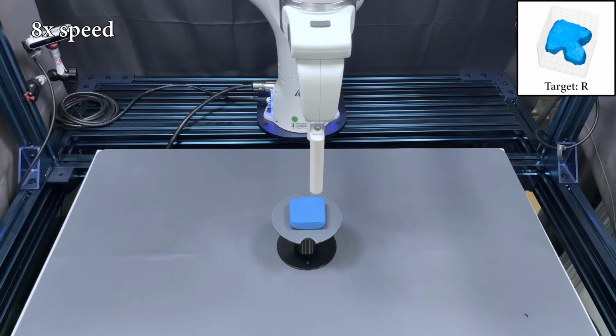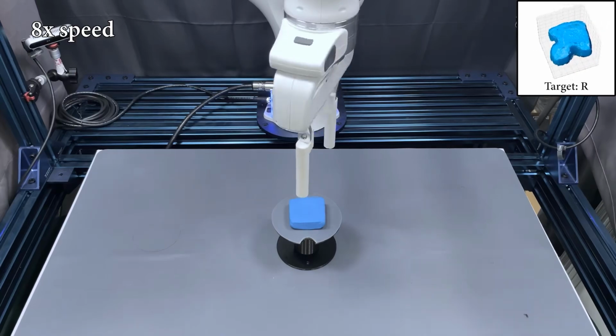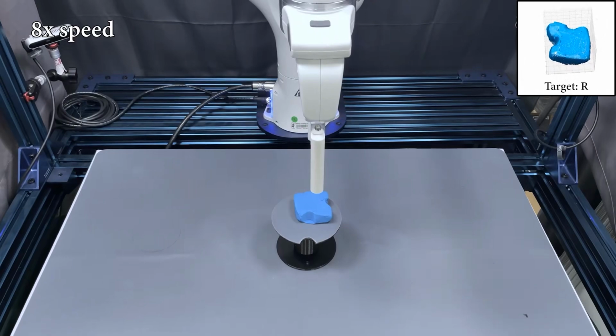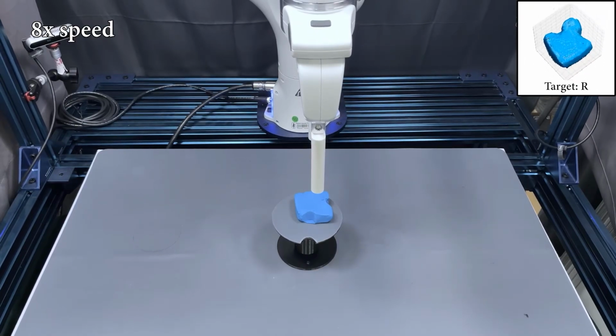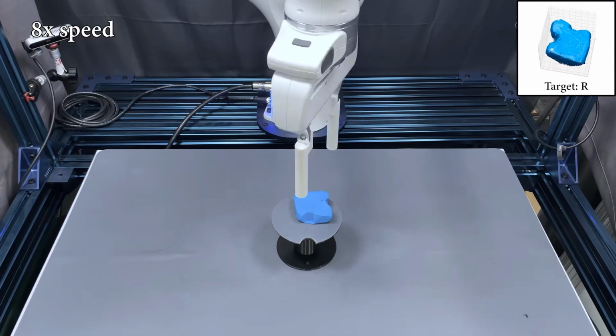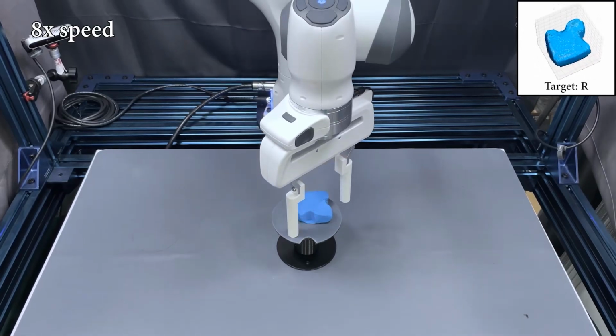We will show the results of shaping alphabet letters with a parallel 2-finger gripper. We'll start with the letter R. The target is shown in the top right corner. The robot plans its actions with guidance from a graph neural network-based dynamics model. Since our dynamics model can accurately predict both the rigid and non-rigid motion of the plasticine, the robot still knows where to pinch the plasticine when rigid motion occurs during gripping.